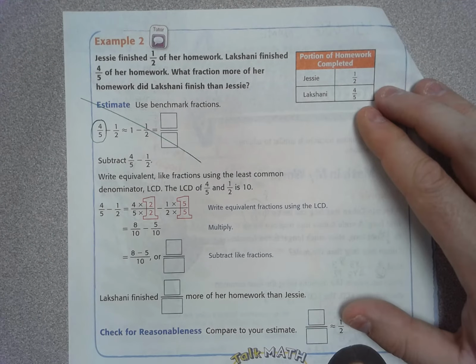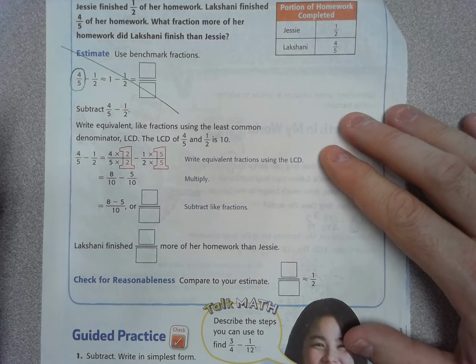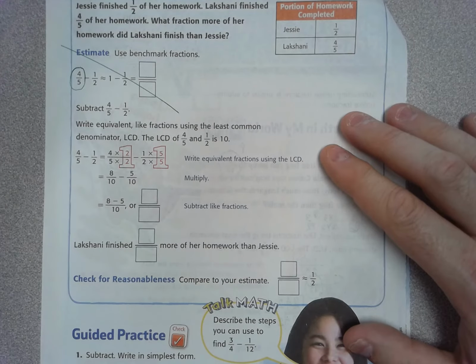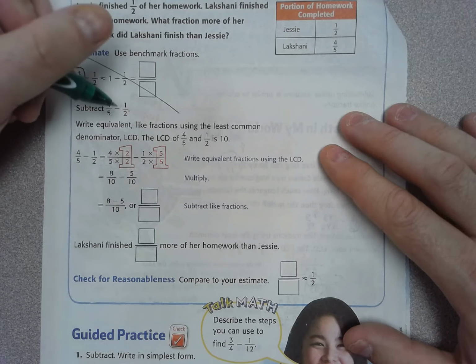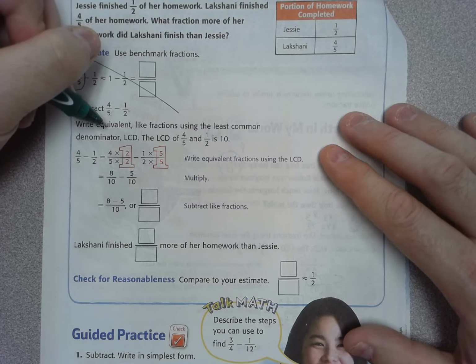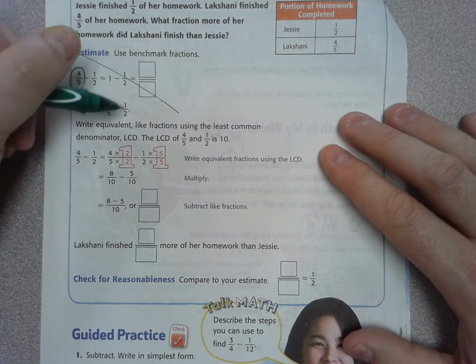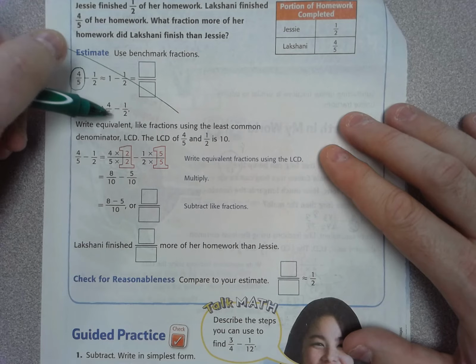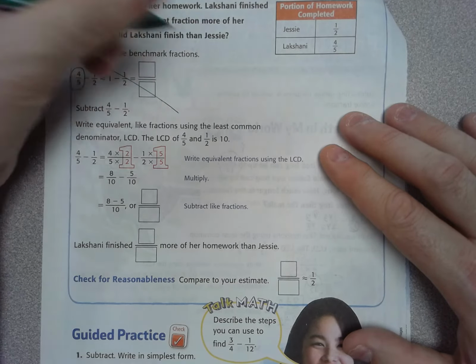We're not using the benchmarks. We're just diving into this, just figuring this out. So we're going to write equivalent fractions to find the LCD on the bottom. Remember I said before, you can multiply the bottoms together. Like if you say 2 goes into 5, no, it doesn't. So you just say 5 times 2 is 10. Okay, you can do that.